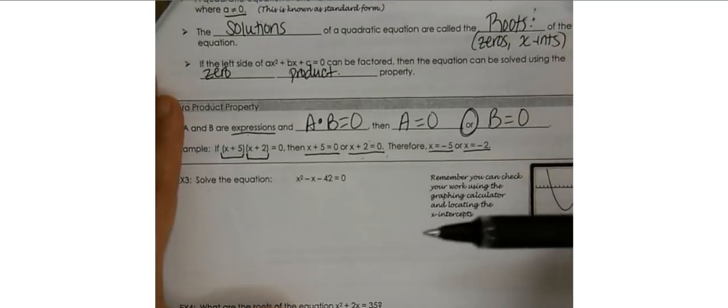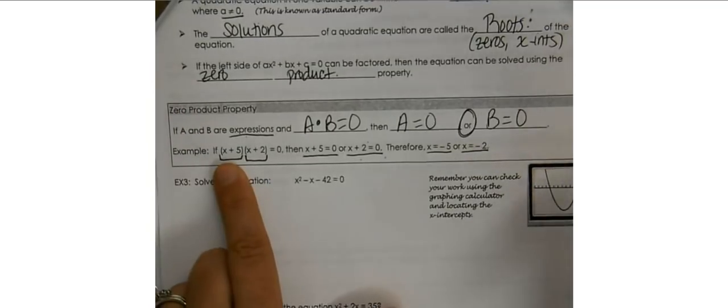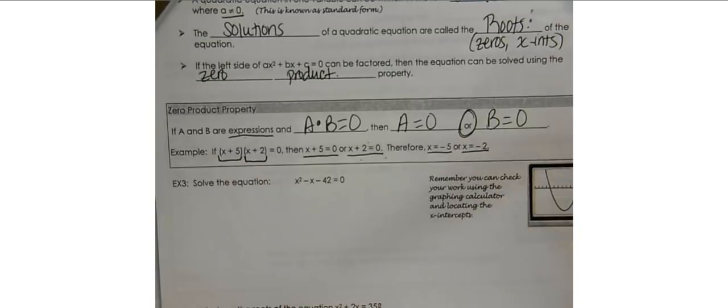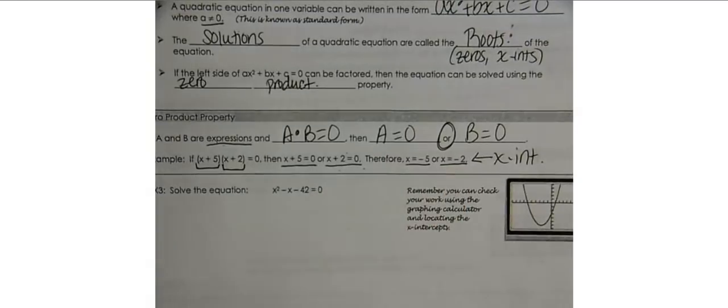If you can simply see that your x-intercepts are going to be the opposite of what you see inside of the parentheses, negative 5 and negative 2, you're good to go. And what do x equals negative 5 and x equals negative 2 mean? They're your x-intercepts. They're the location on the graph where your parabola crosses the x-axis.